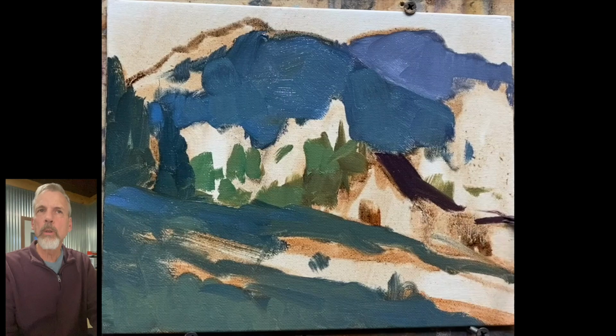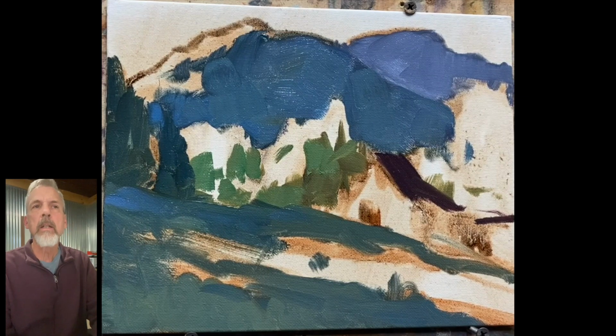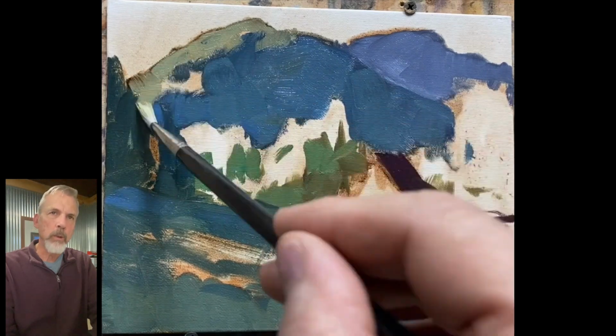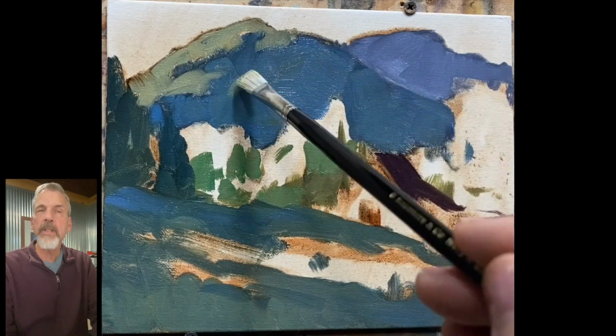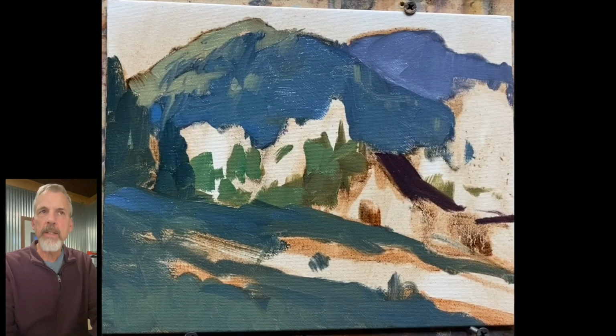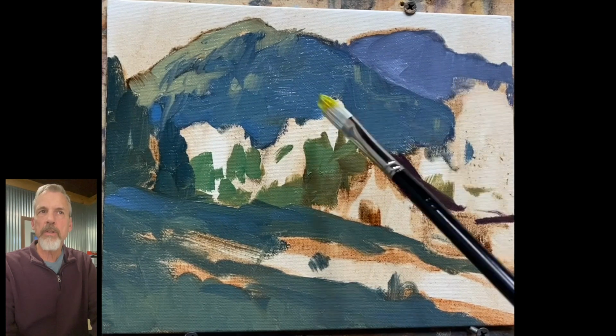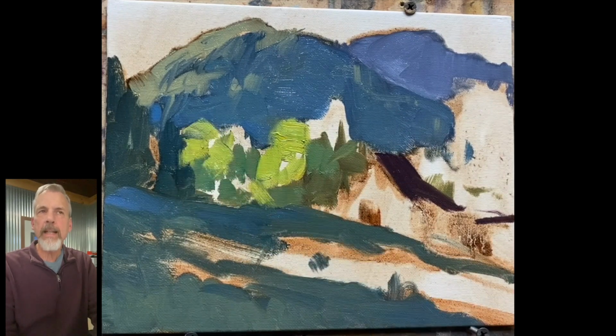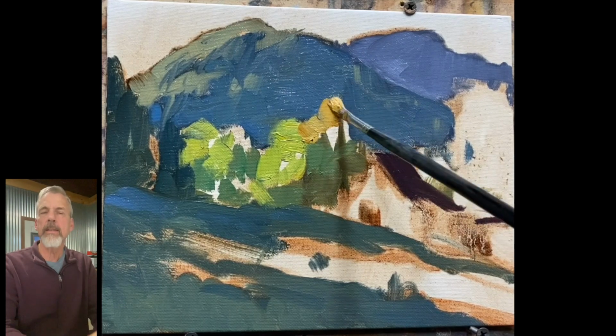So I'm thinking cool and warm, and I'm starting out by blocking in the shadows here, using blue, blue-green, a little blue-violet in the distant mountains. And now I've got a little bit of the trees blocked in there also, as well as the dark roof. And that's all my darks. And that allows me now to start laying in the lights. And I'm working back to front.